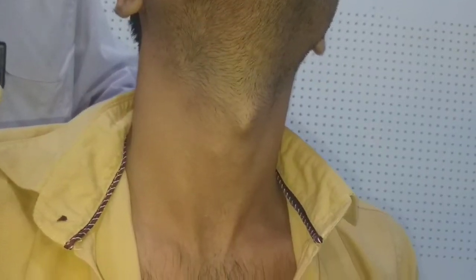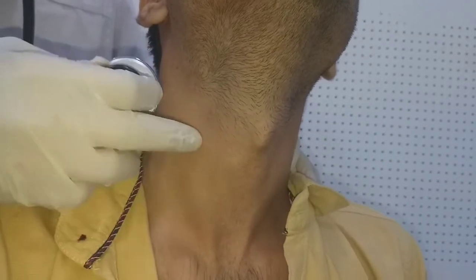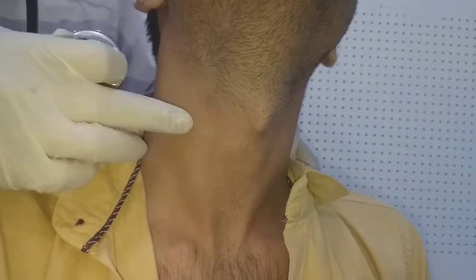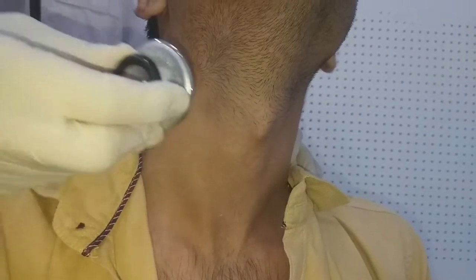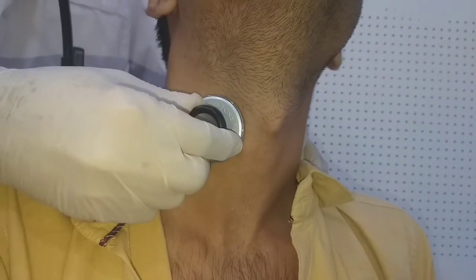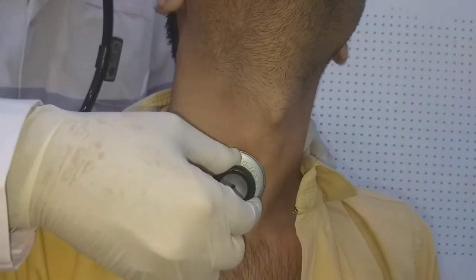For tumors, we must auscultate the swelling, and the most common tumors are the carotid body tumors. These carotid body tumors are situated in the carotid triangle, which is the most common site. There we must auscultate to listen for any bruit, and if it is a thyroid swelling, again we should listen for any bruit.